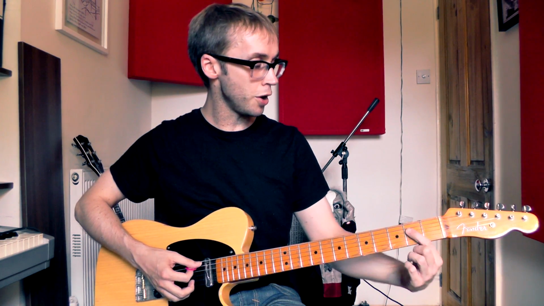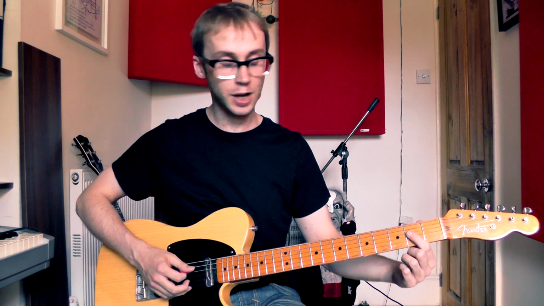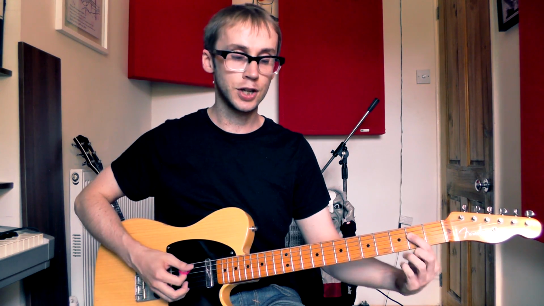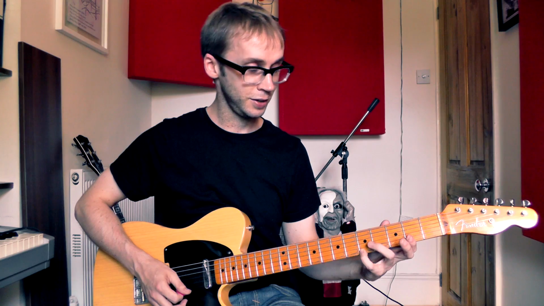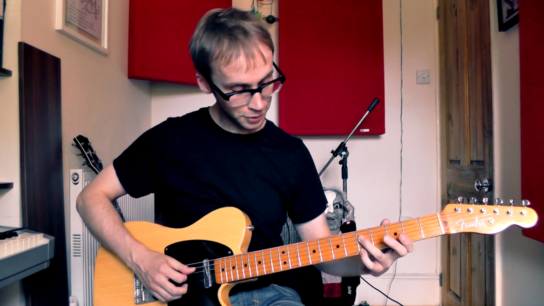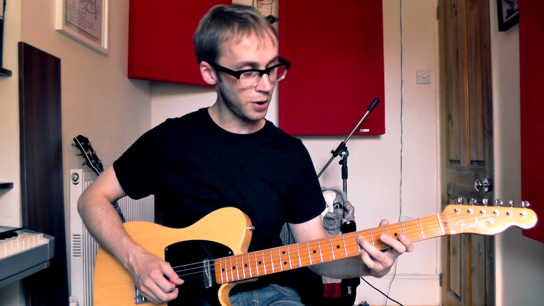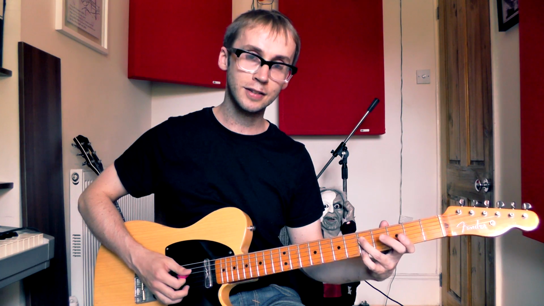Just going to play 1 A power chord, the open A string, 2nd fret on the D string. Then we're moving up to this shape here. Our little finger is playing the 5th fret on the high E string, and our third finger is playing the 5th fret on the D string. That's our starting shape for the turnaround.